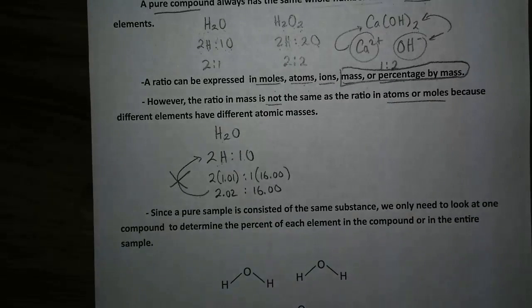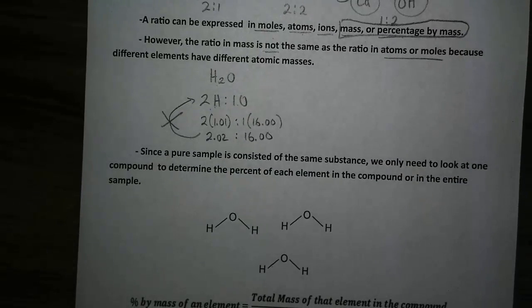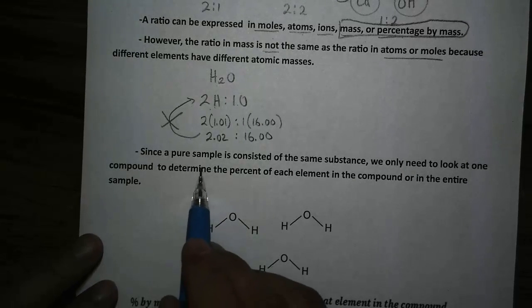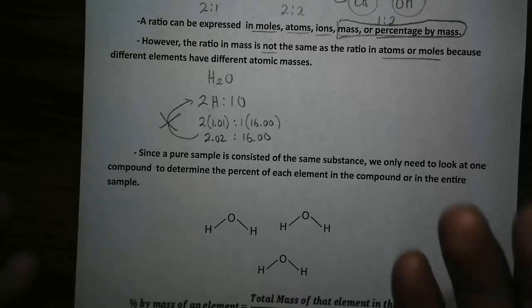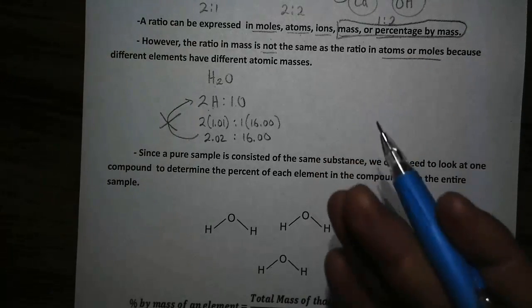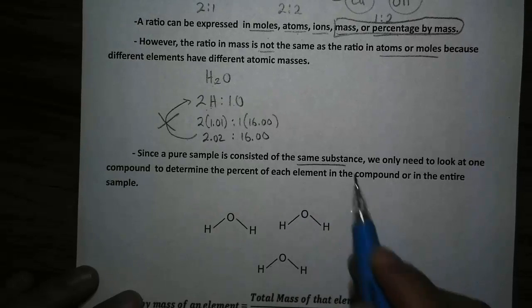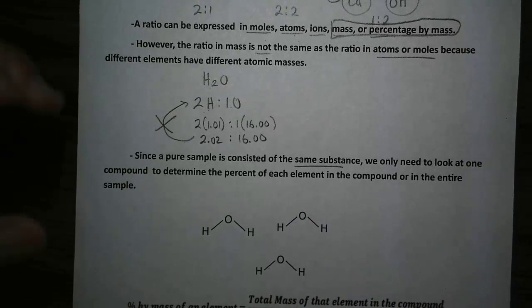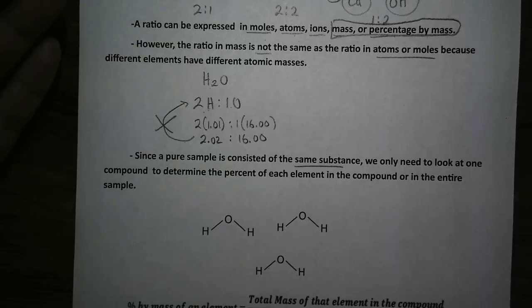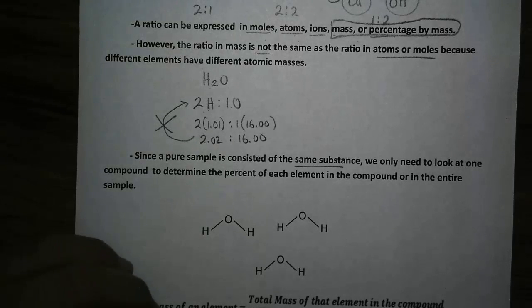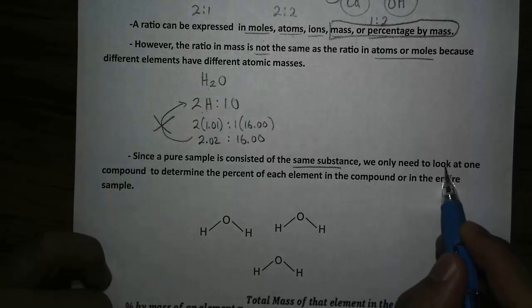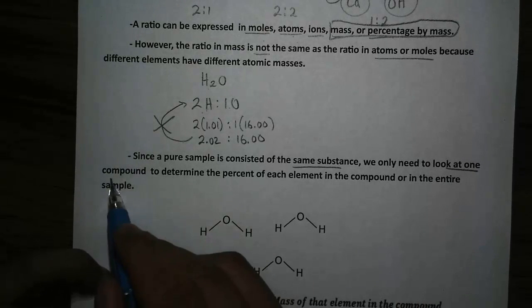However, one of the most beautiful things about percentage is that since we are talking about a pure sample, a sample of a pure substance, it consists of the same substance. If we have a cup of pure water, it's going to be a bunch of pure water by itself, which is H2O. So all we have to do is look at only one compound.